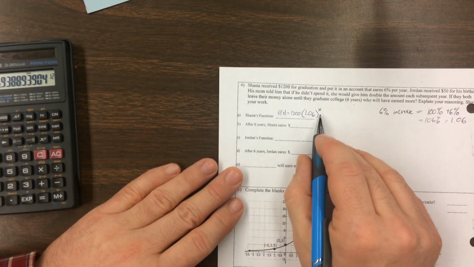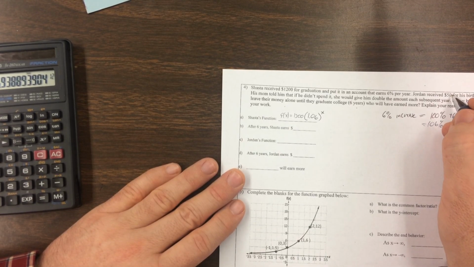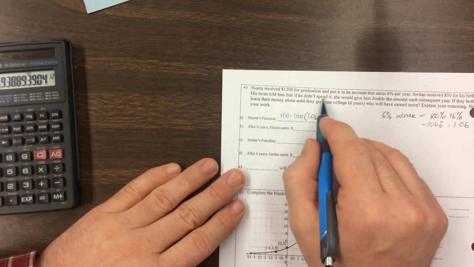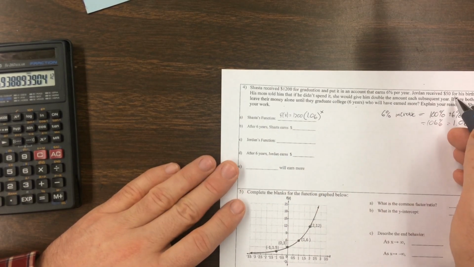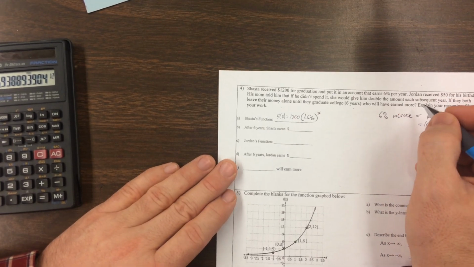This is Shasta's function. Jordan says he receives $50 for his birthday, and his mom told him if he didn't spend it, she would give him double the amount each subsequent year. So his mom is going to double his amount. That's what this language is supposed to mean.